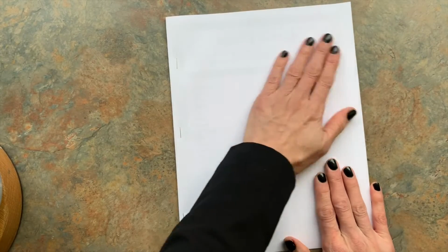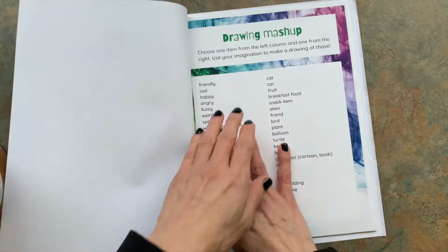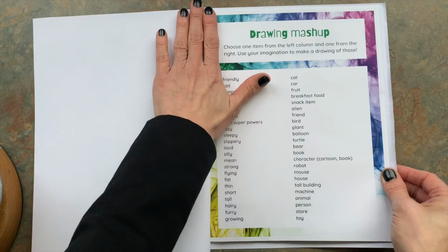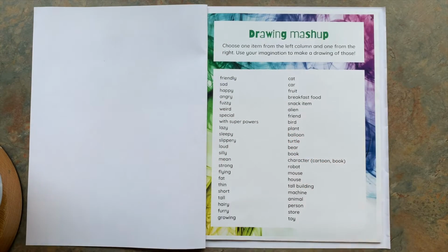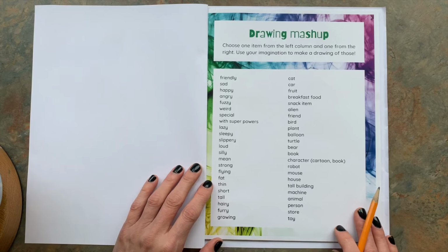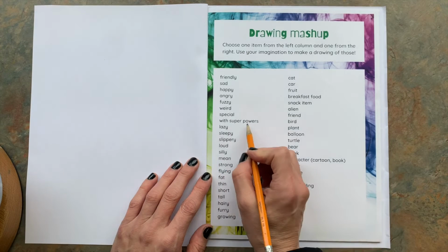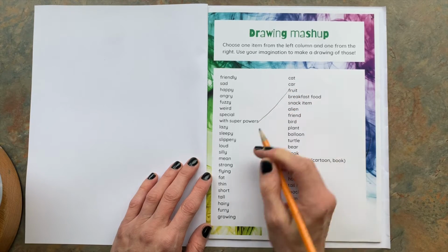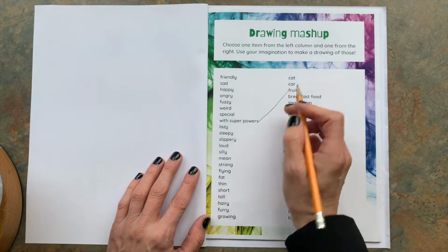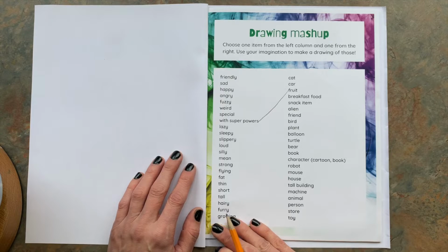For your first cover, you have to draw your name. And then for the cover, choose something from the drawing mashup. You can choose something from the left, something from the right, and get started. Let's see, I could do something with superpowers, maybe fruit with superpowers. I can make a line connecting those, so I know I've already done that one.